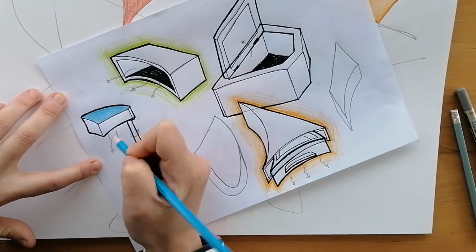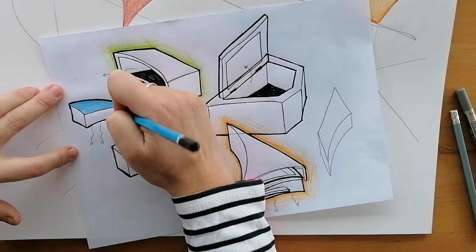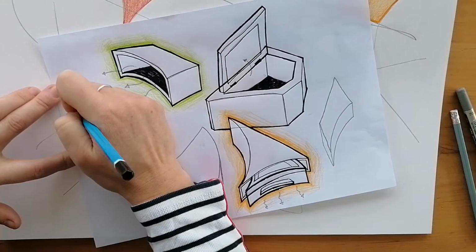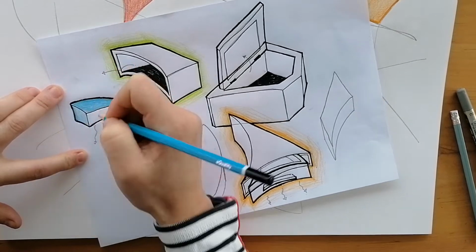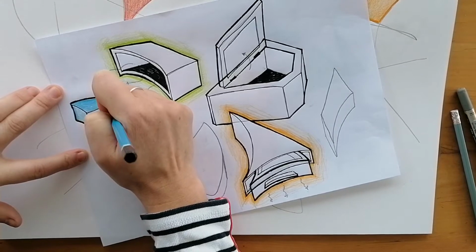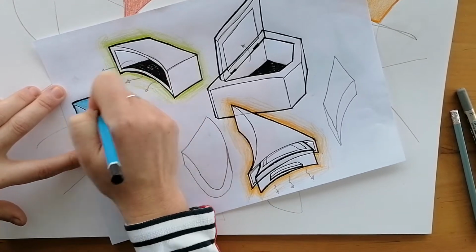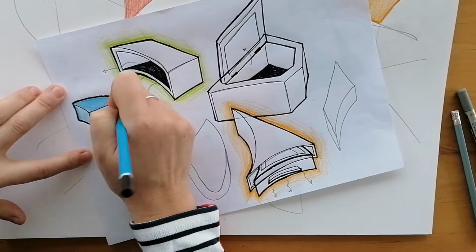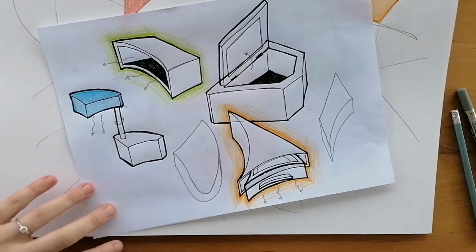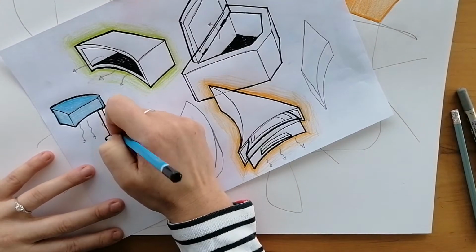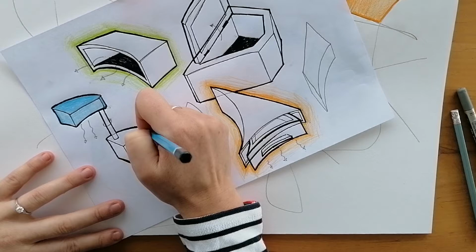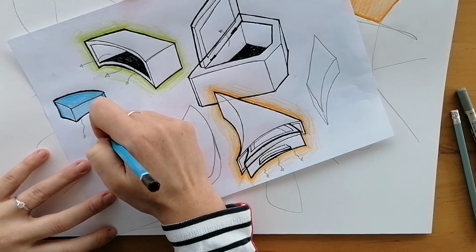So because that's the furthest bit away from the light, the top bits here are going to be the darkest, with these side bits being slightly lighter. They're slightly closer to the light. This bit will be the lightest, so I'm going to press very light here.